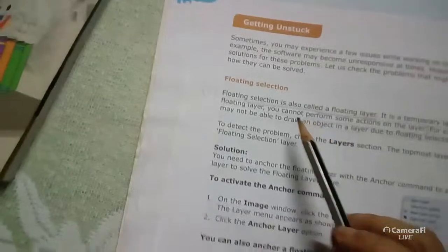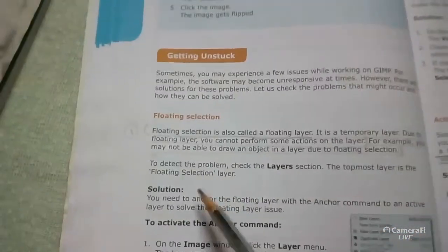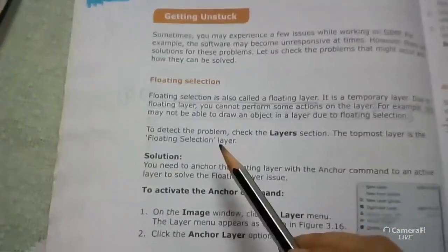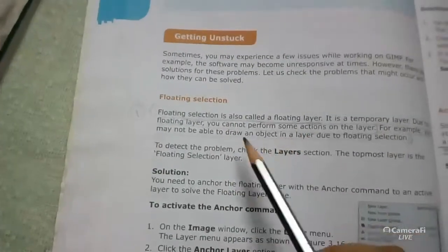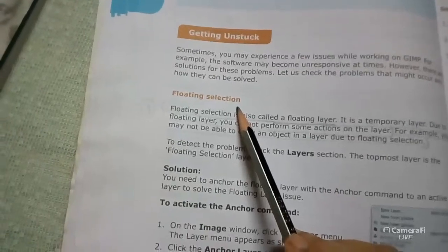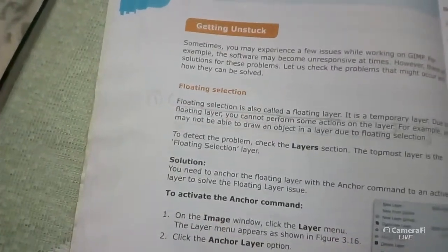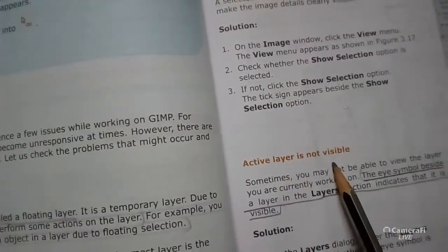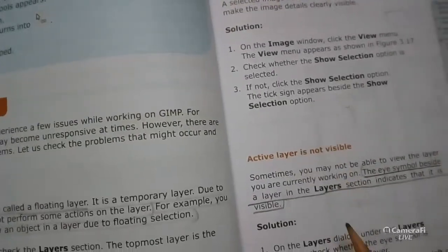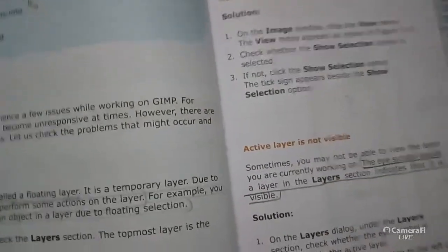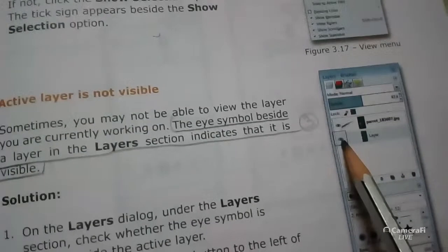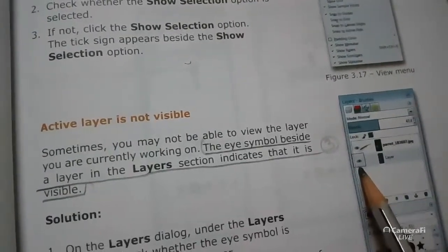Now, we face different types of problems during the work. Sometimes it is a floating selection. How to solve these are here, and then hidden selection. Active layer is not visible. How can we understand the layer is active? We can see the eye symbol beside the layer name. That is active.